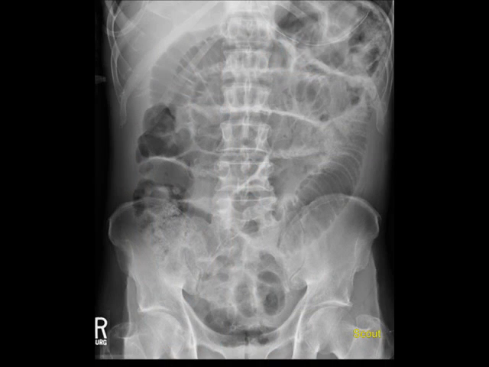After getting the patient on the table, the first image to be taken is called the scout image. This is done before any contrast is administered. That gives a baseline for the study and allows the radiologist to see if the prep kit worked well enough.